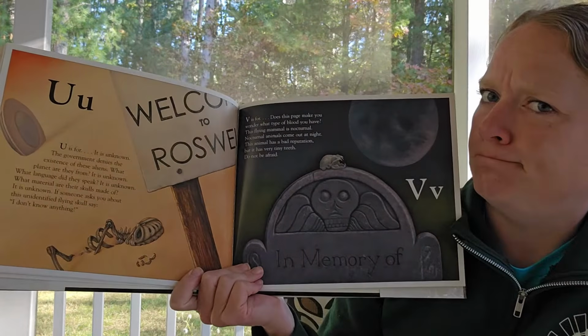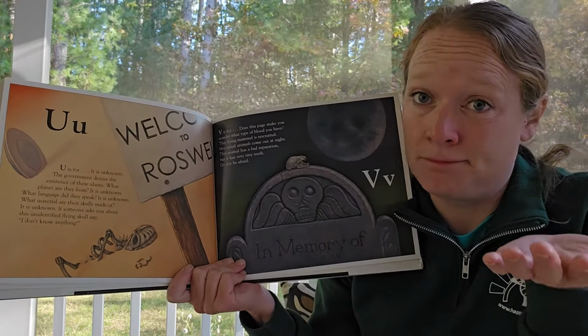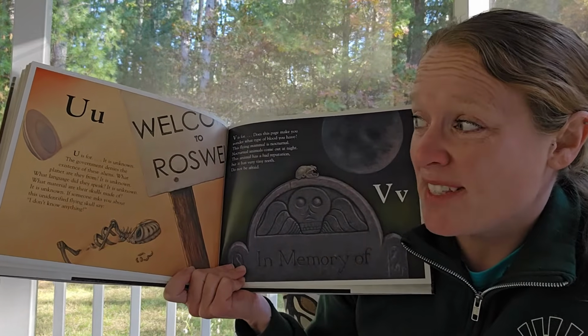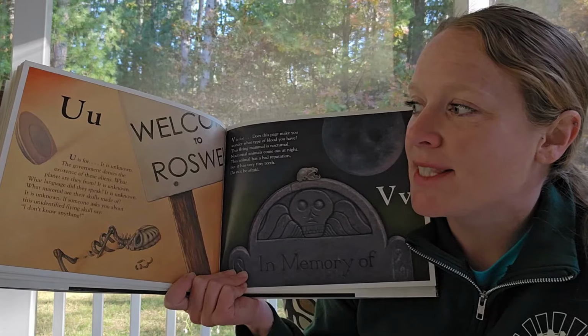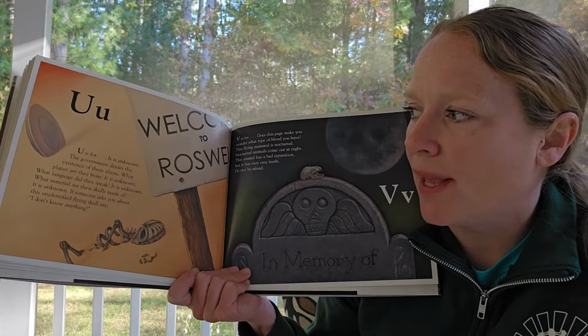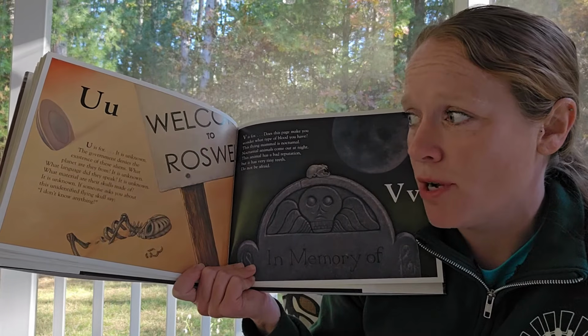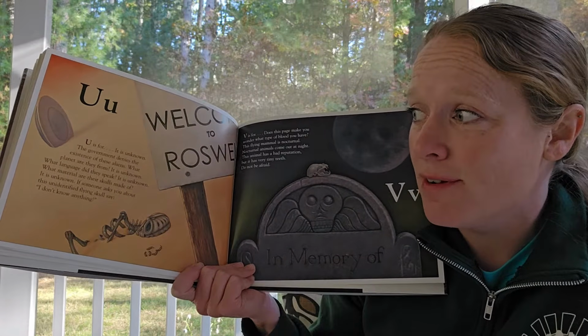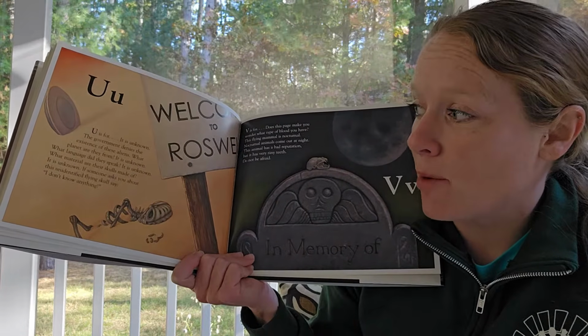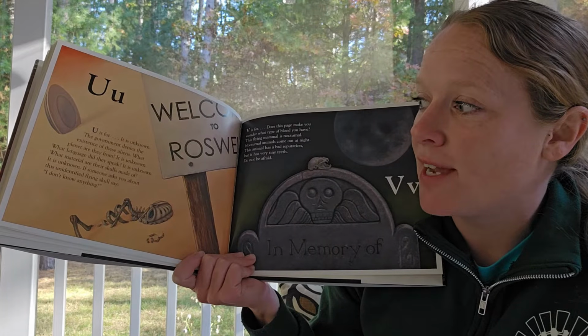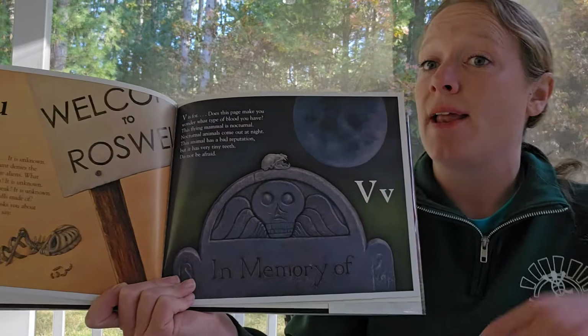U is for, really, who knows though? It is unknown. The government denies the existence of these aliens. What planet are they from? It is unknown. What language did they speak? It is unknown. What material are their skulls made of? It is unknown. If someone asks you about this unidentified flying skull, say, I don't know anything.